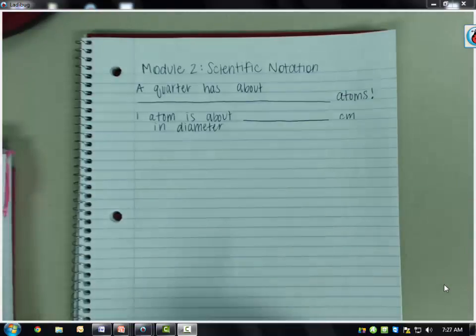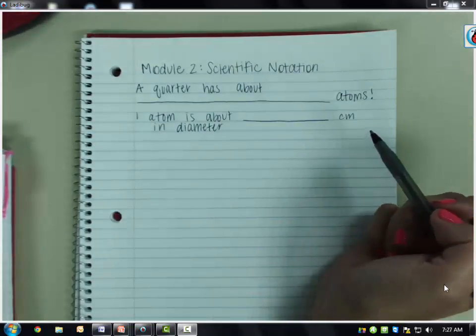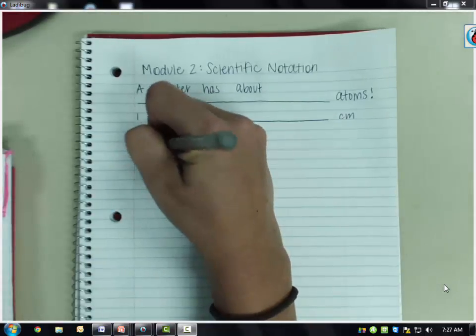But we're talking about scientific notation because it's at the top of our page. So we're going to write a definition.